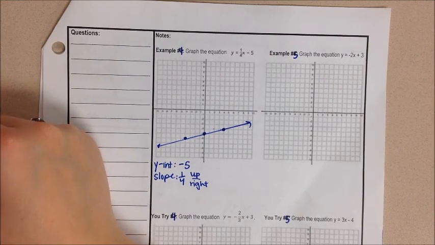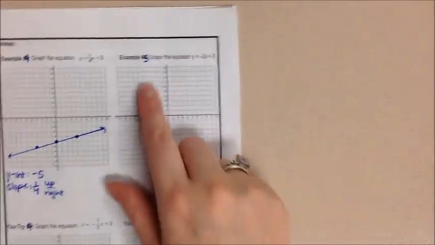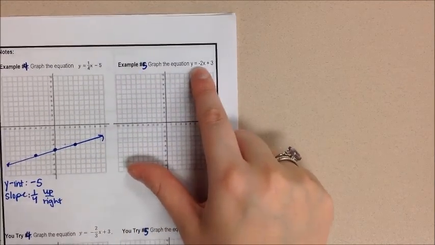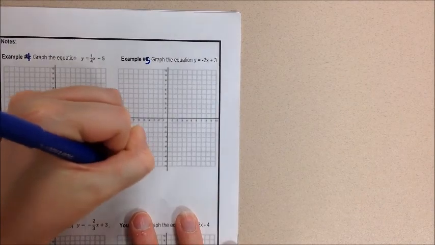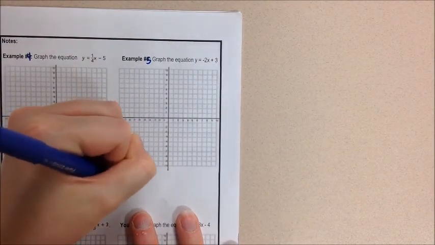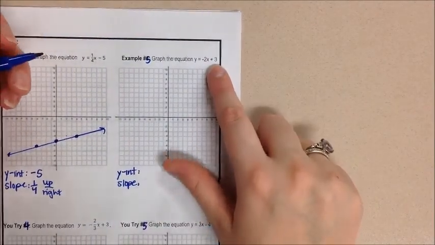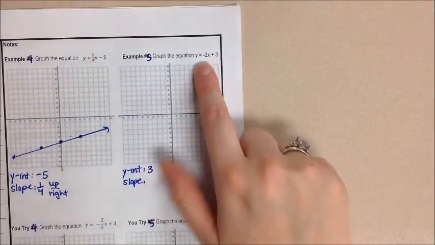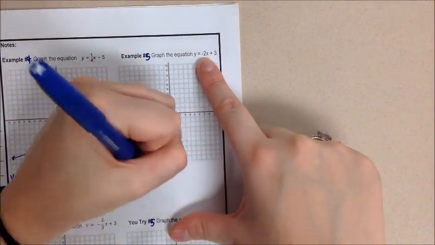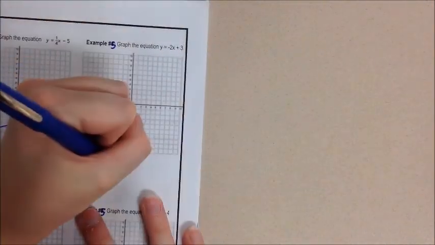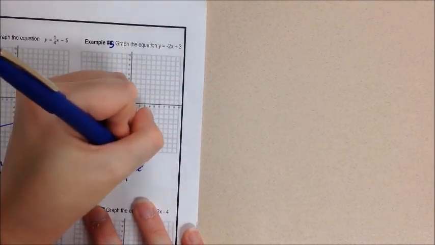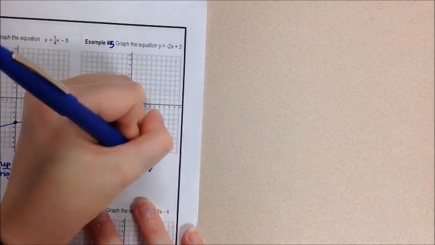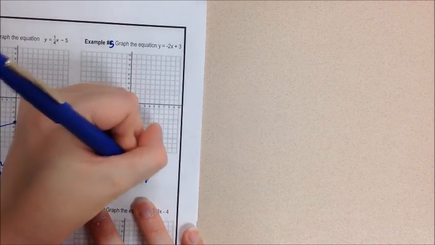Now I have y equals -2x plus 3. Again, you're always going to think, what's my y-intercept and what's my slope? My y-intercept here is 3, and my slope is -2. That is either -2/1, which would be down and right.